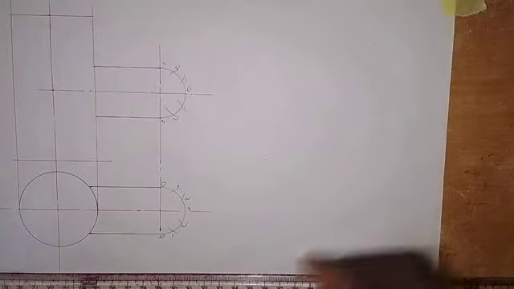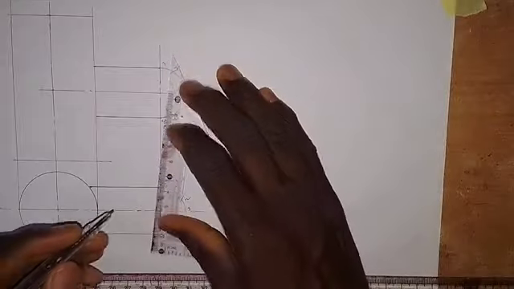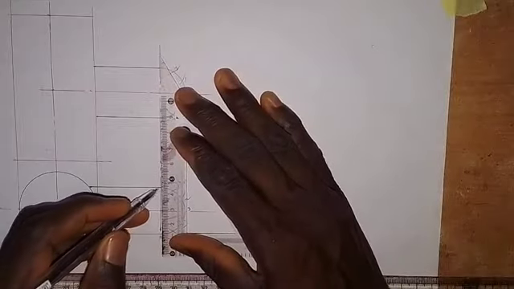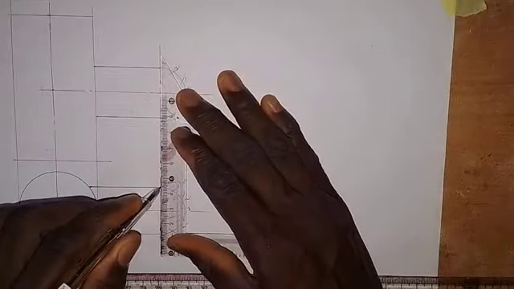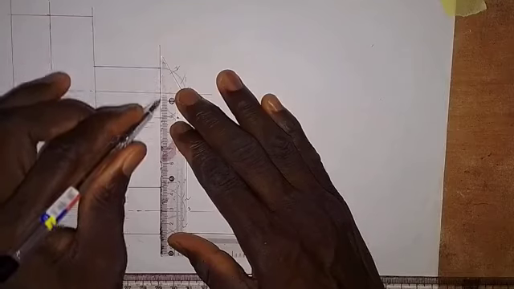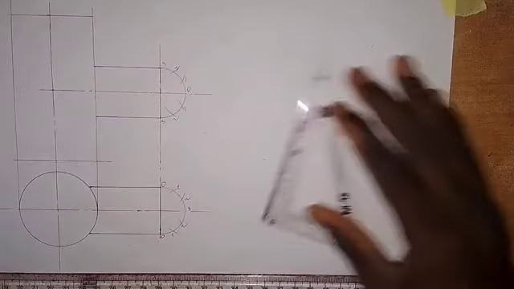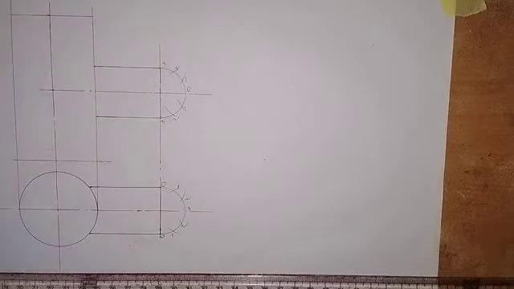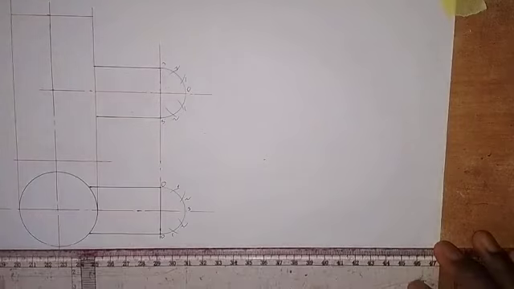Now the next thing that we are going to do is this. I'm going to make this line a thick line. We have to make this line a thick line. Let's do that at once. So make it a thick line like this, and then we also make this line a thick line. Okay, all right.